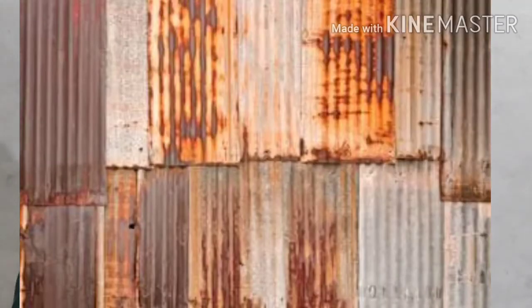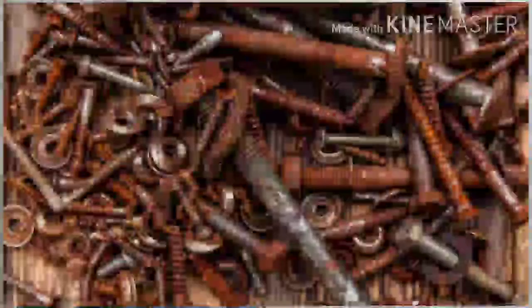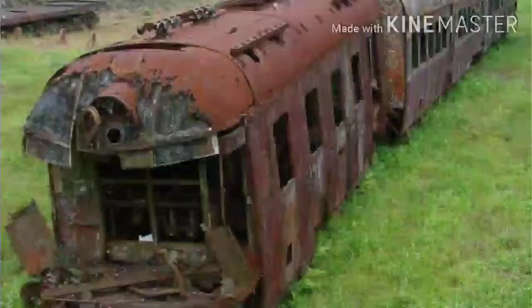So the definition is: the slow conversion of iron into hydrated iron oxide in the presence of air and moisture is called rusting. Moisture and presence of air are the two necessary conditions for rusting. The examples of rusting are... rusting of iron is a wasteful process, and rusting can be prevented by painting, galvanization methods and applying a coating of oil and grease.